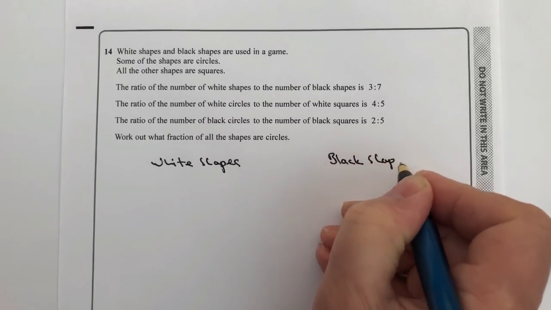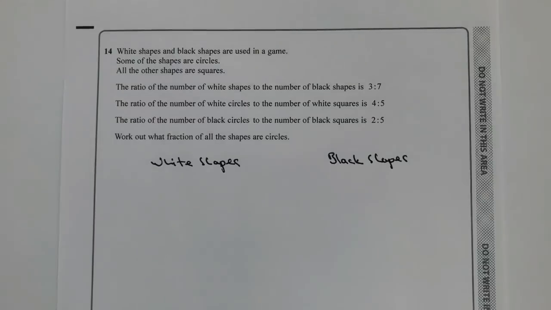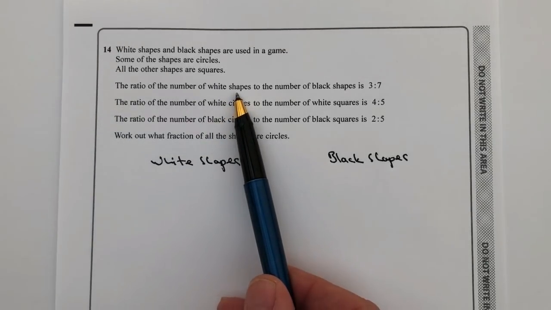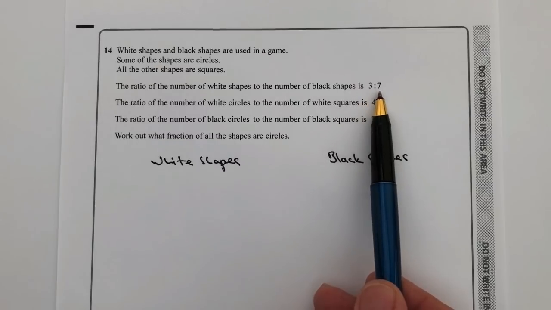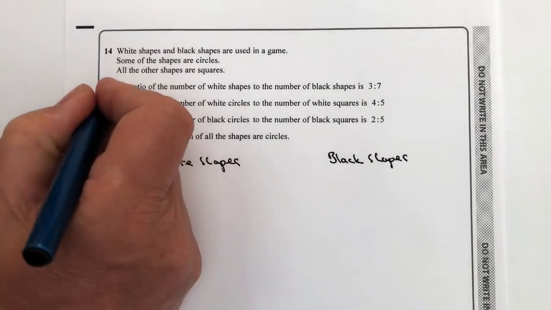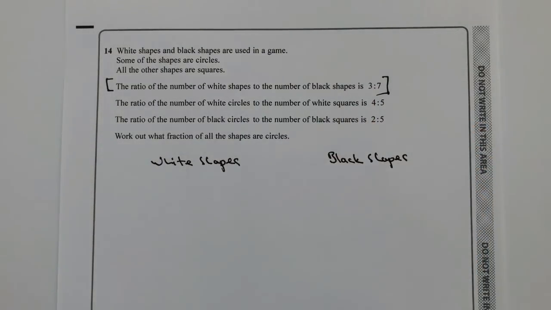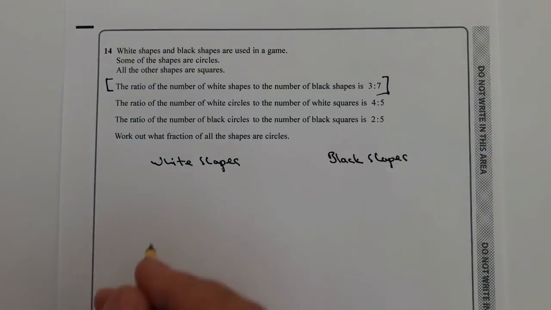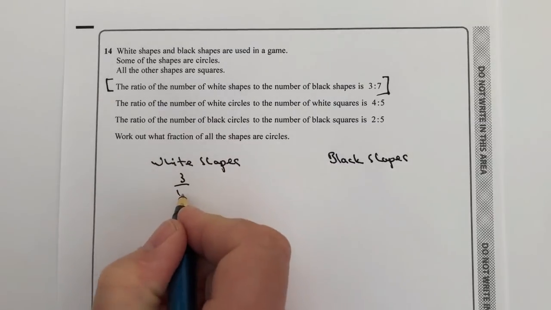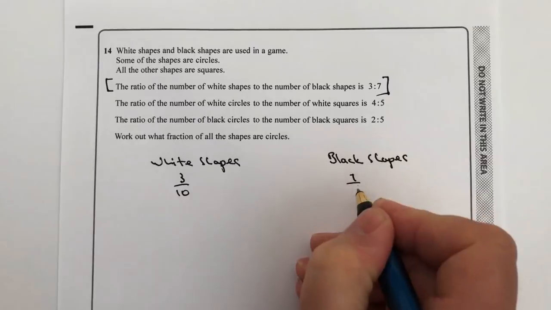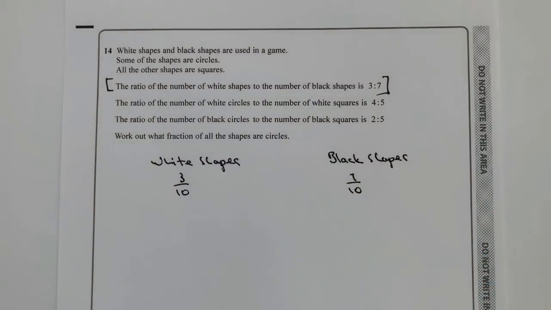I think one of the ways of dealing with these sorts of questions is to take it a little bit at a time. It says the ratio of the number of white shapes to the number of black shapes is 3:7. So let's just look at that for a moment. What that means is that 3 out of a group of 10 are going to be white shapes and 7 out of a group of 10 are going to be black shapes.